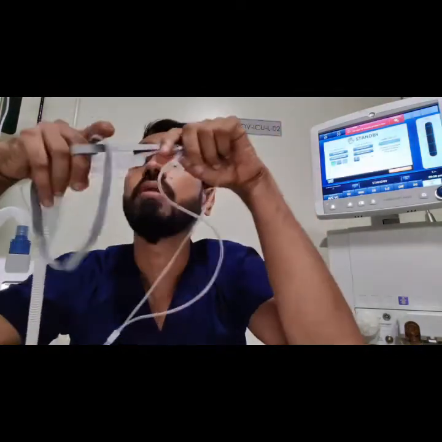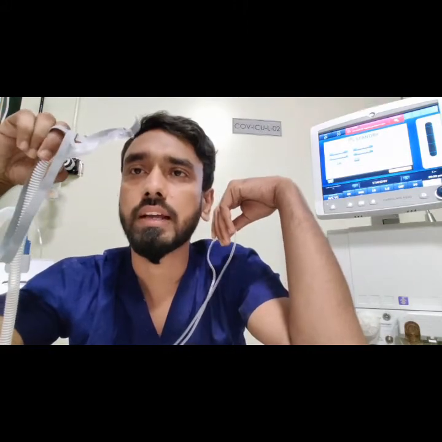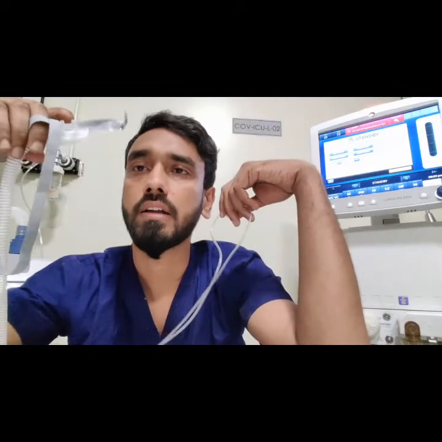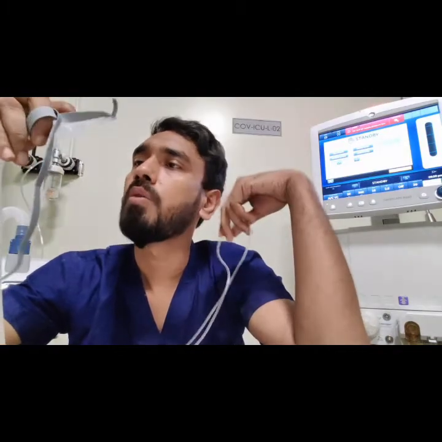But in the high flow nasal cannula we can provide up to 100% oxygen, that is, we can achieve 100% FiO2 through this system, and this is very effective for COVID-19 patients, as by a non-invasive method we can provide 100% oxygen.